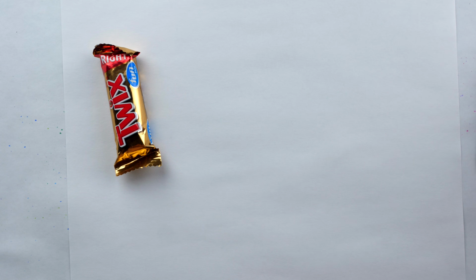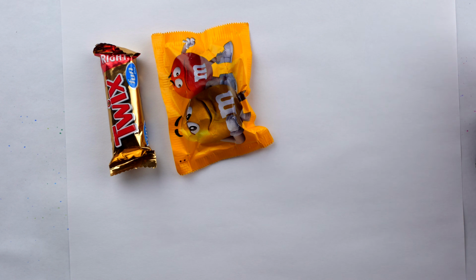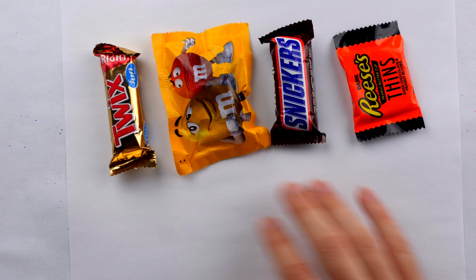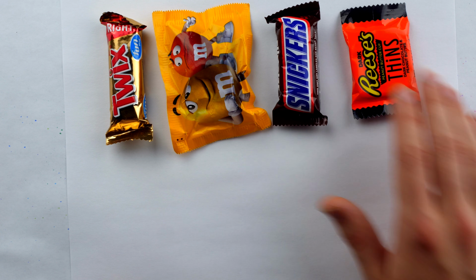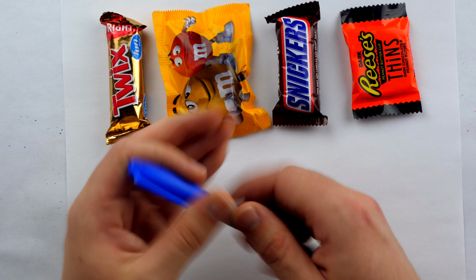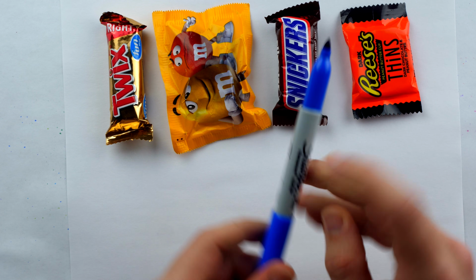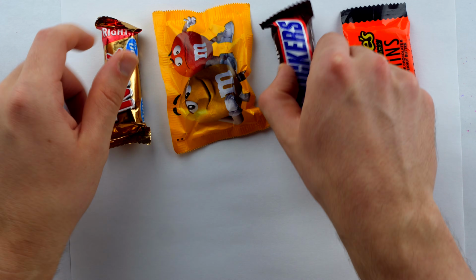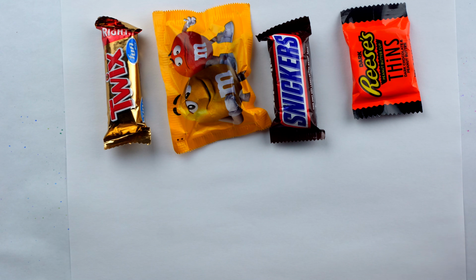Suppose you're trick-or-treating and you encounter a house with these 4 candies: Twix, peanut M&Ms, Snickers, and Reese's peanut butter cups. And let's say that the owner says you're allowed to take 2 candies. How many different choices could you make, assuming that you can't take 2 Twix or 2 Snickers? You have to take 2 different candies.